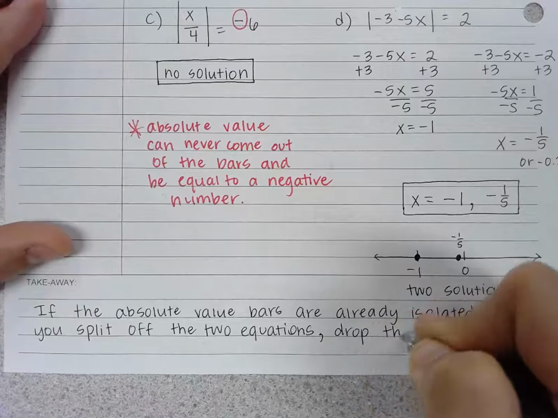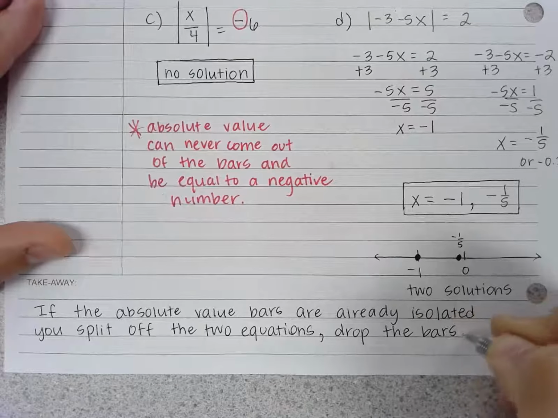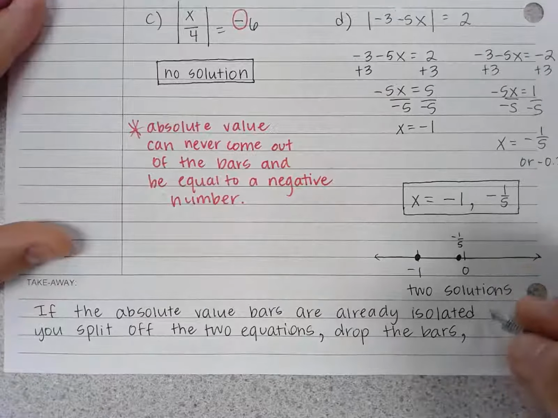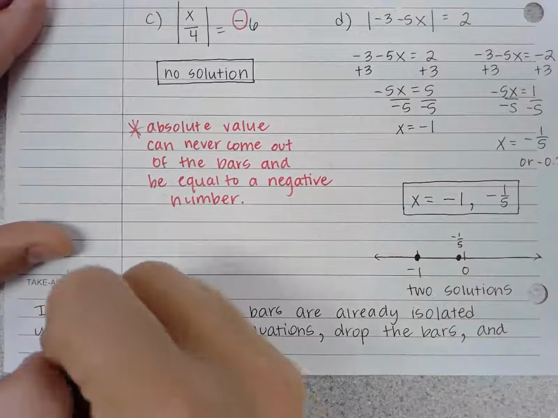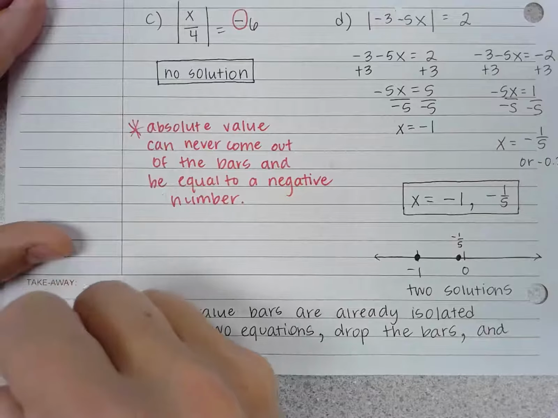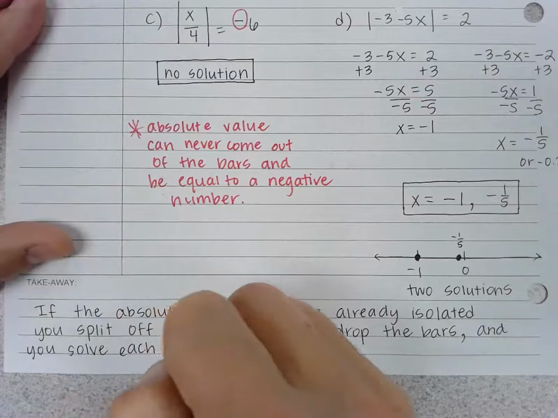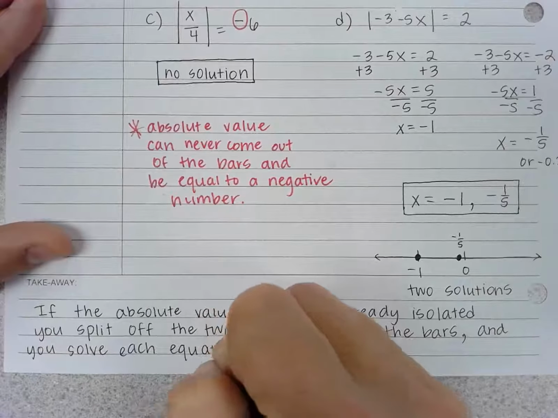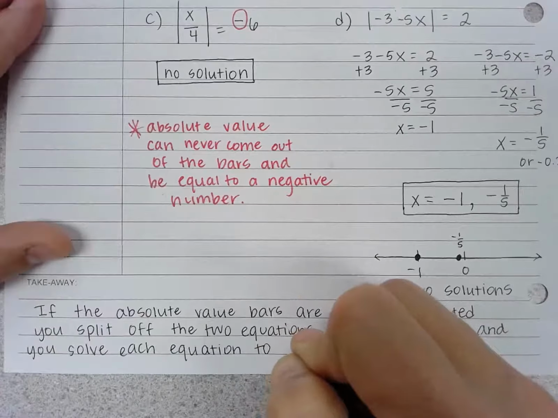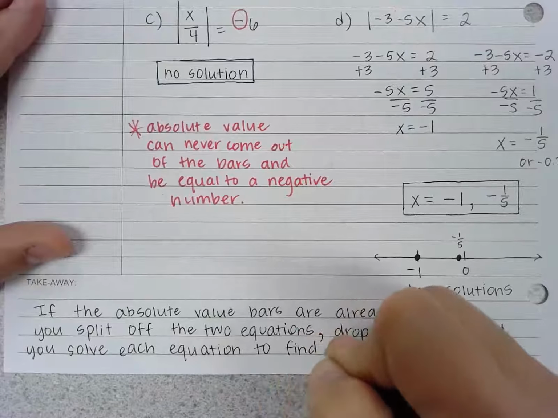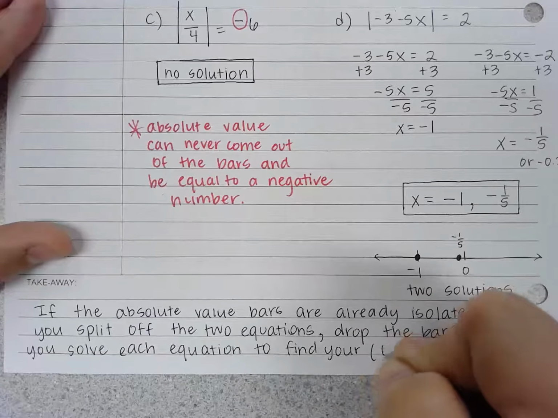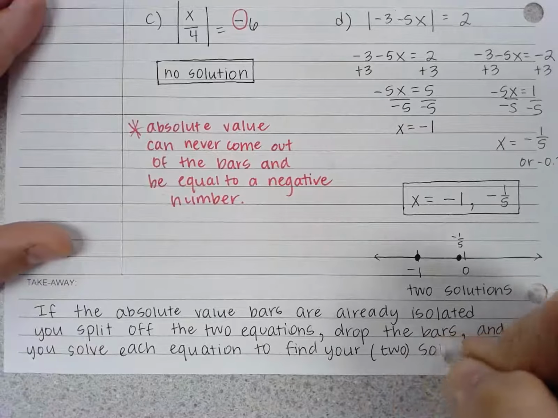You drop the bars, and don't forget that step because a lot of people forget that. And you solve each equation to find your 2 solutions.